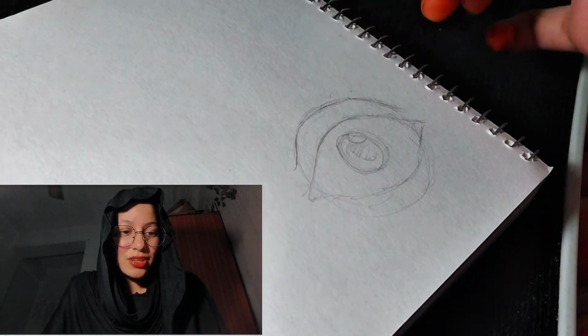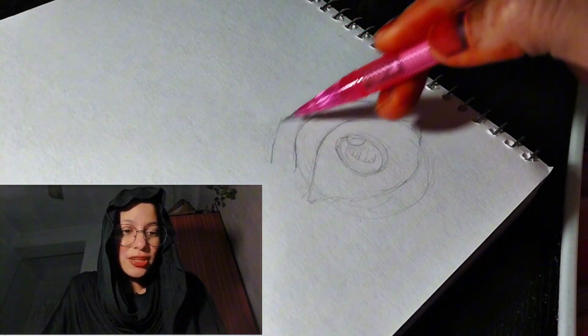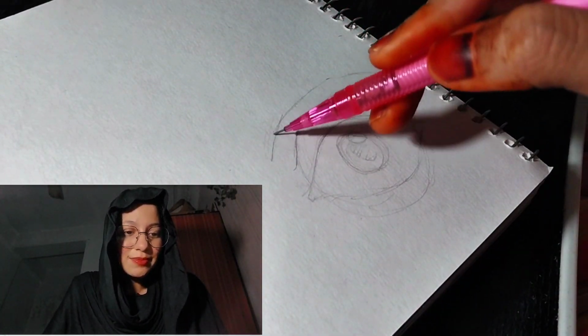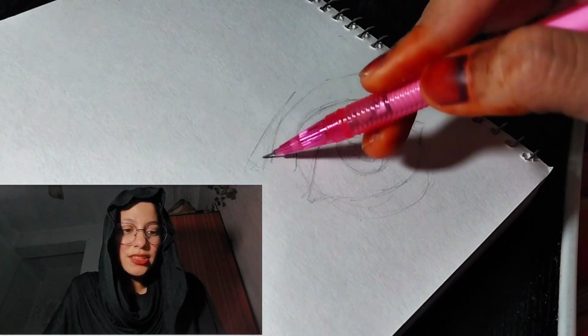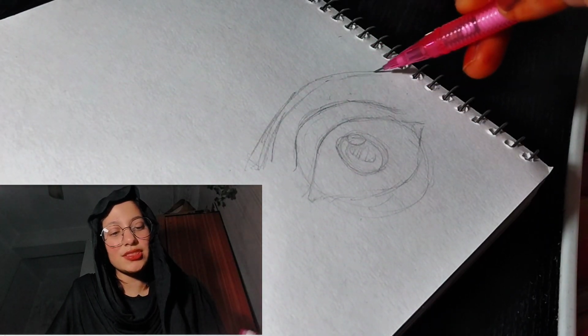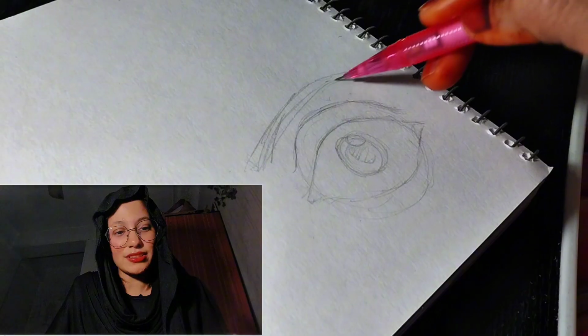Now at the side where the socket ends, there is going to be a bulge for your eyebrows. You could put it into any shape. I like to put it into a shape like this. So now here you have your eye from the front.